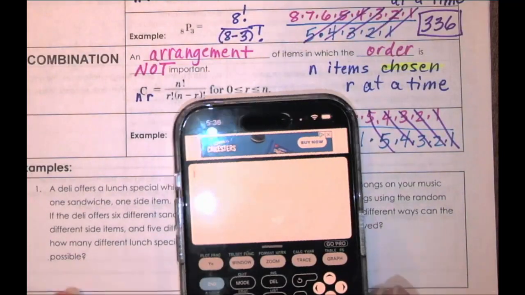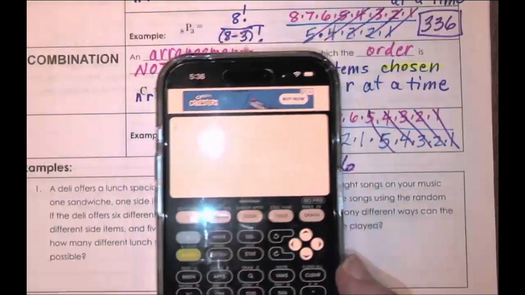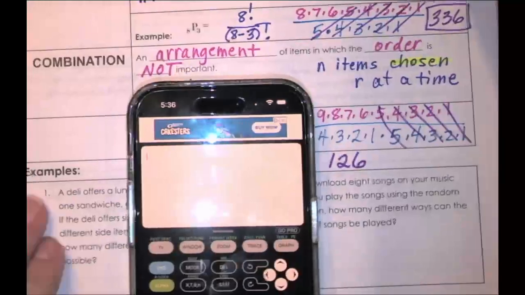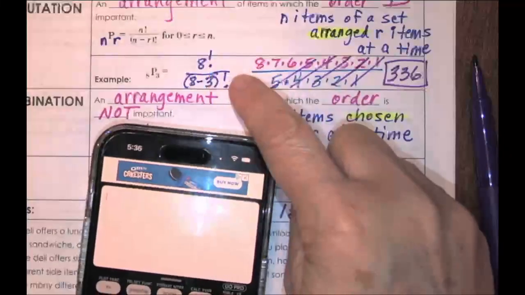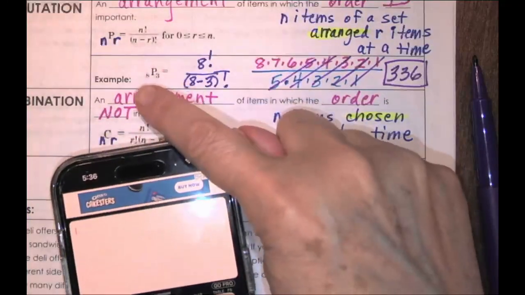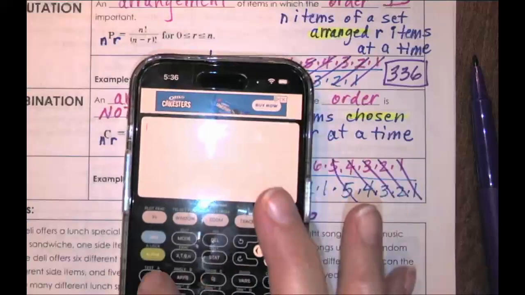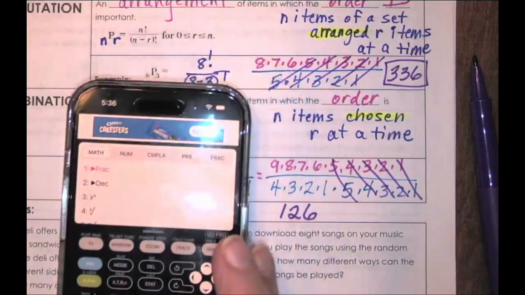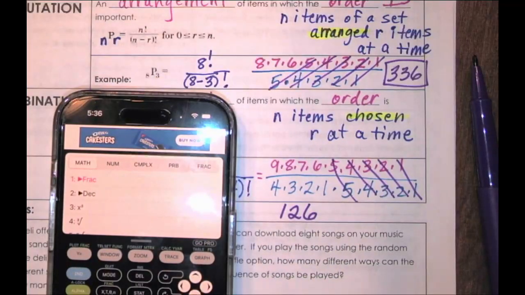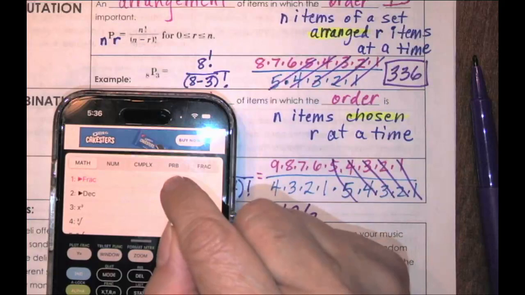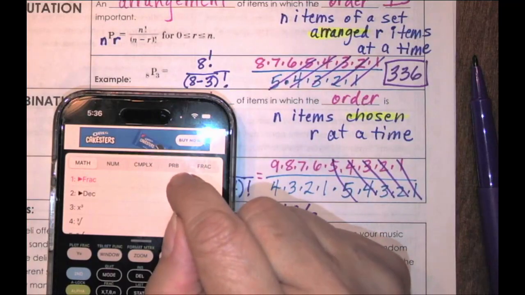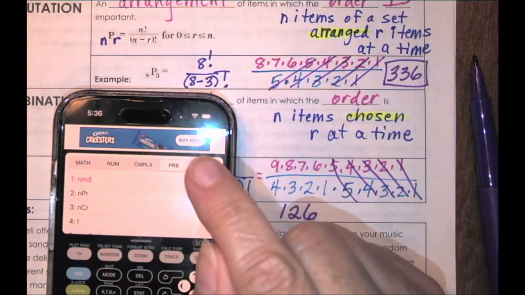All right, watch this. First, let's do this permutation up here. This permutation we did was P, N was 8, R was 3. Hit the math button. Look across the top and see if you see anything that looks familiar that we might use. Oh, look at this, PRB. Doesn't that look like a shortcut for probability?